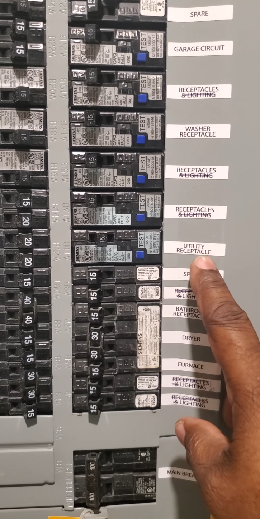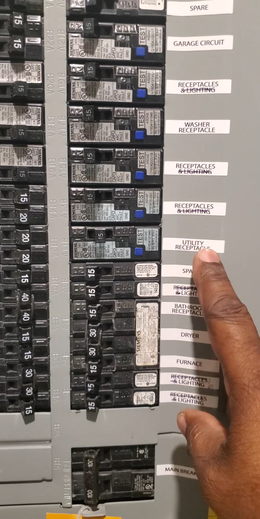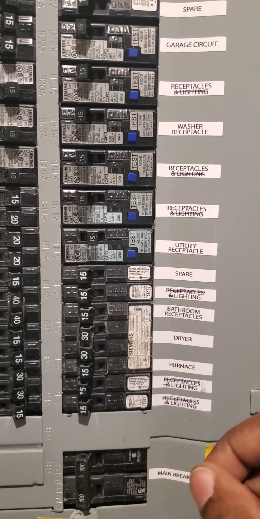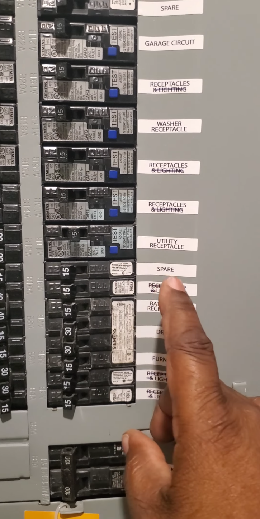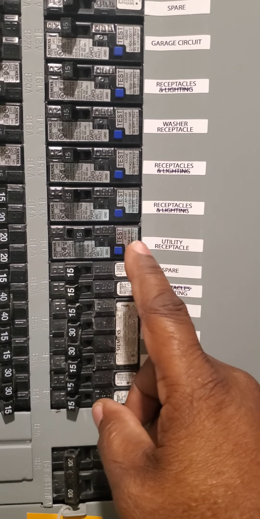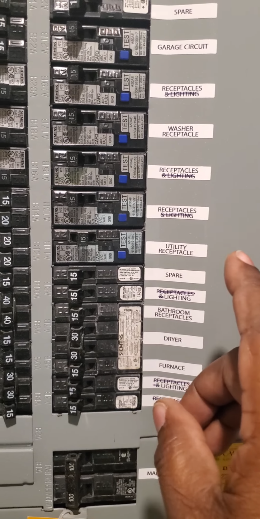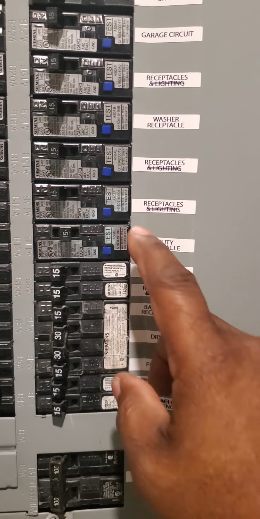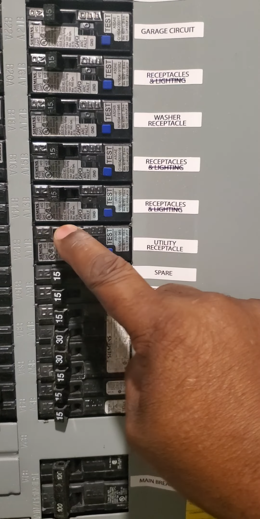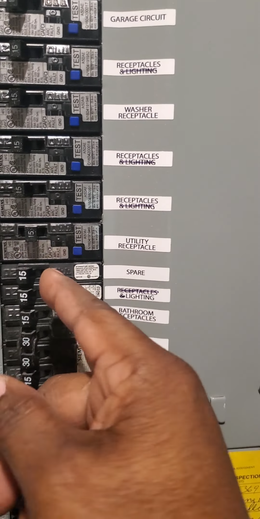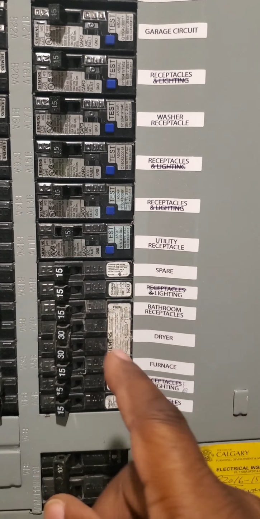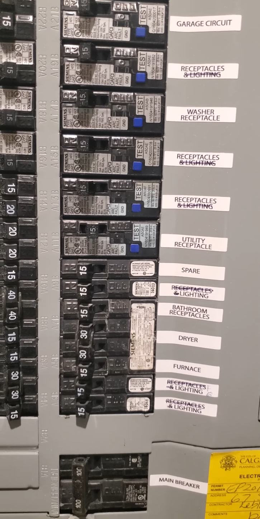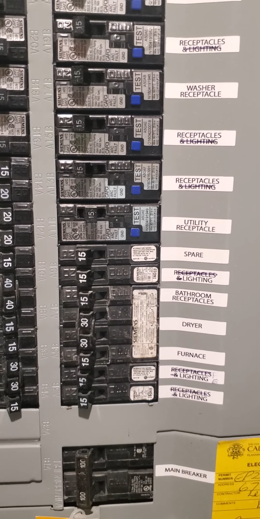The one that says utility receptacle, I have not found out as yet what the problem is. So if I go and try to reset it, then it will not reset. You remember how I said you turn it off, then you turn it back on? Let's try that without repairing or finding out what the issue was, why it was in trip position. If you try to do that, boom, off, and then you turn it back on, you hear that sound, you can see that it goes back to the trip position. Why did that happen? Because the issue that causes the breaker to trip was not repaired.